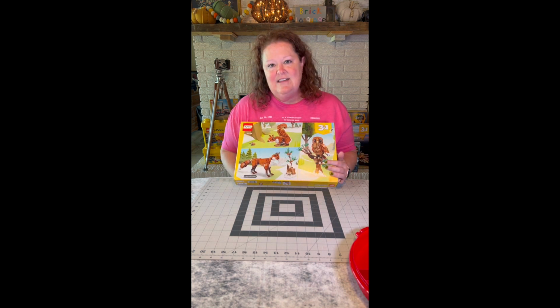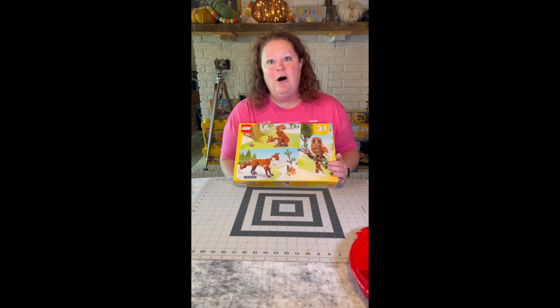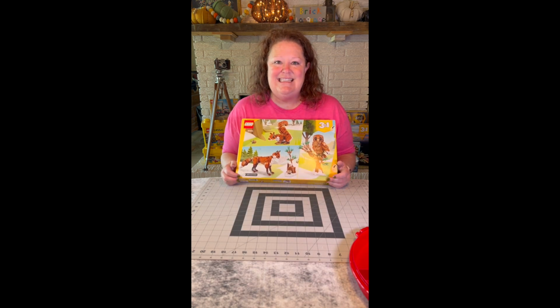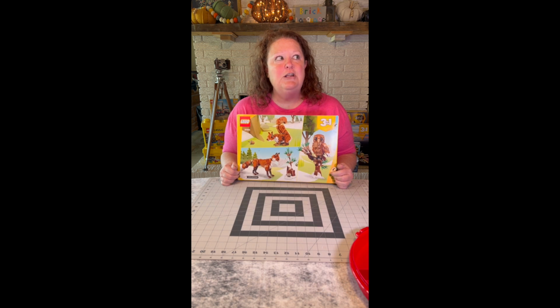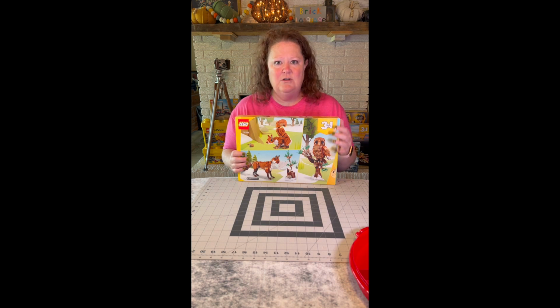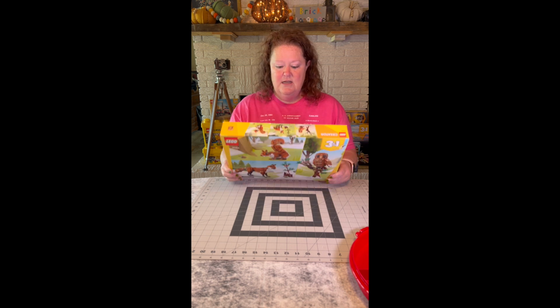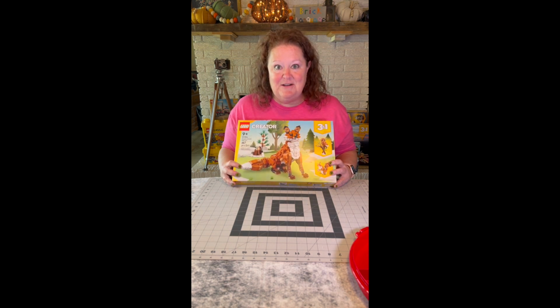But the squirrel kind of, again, lends itself to the fall. And because squirrels are easy to see and locate out in the environment, we don't see a lot of foxes, and you might not see a lot of owls, but you can see squirrels. And so this is a good place to start. So let's get started with our build.